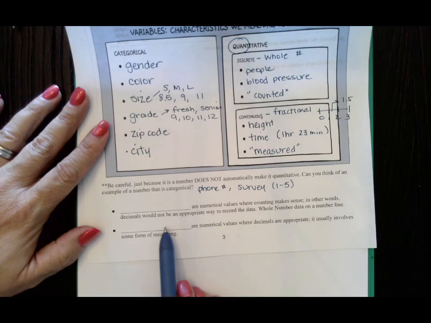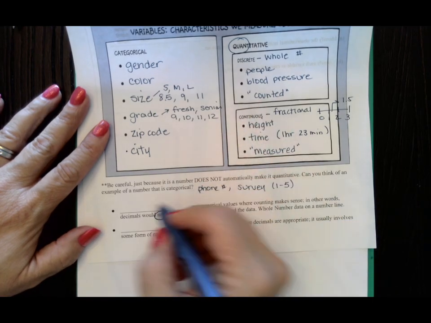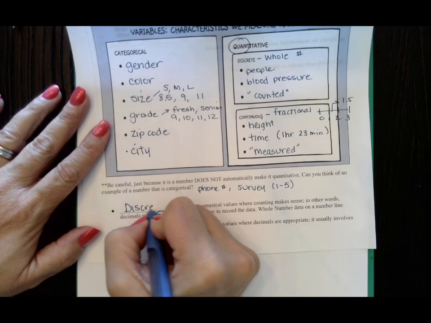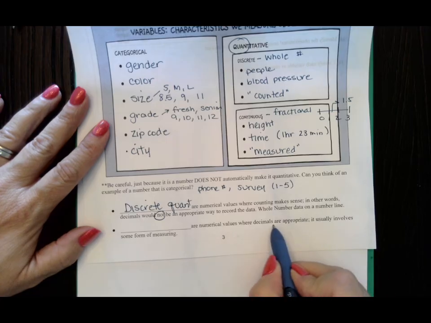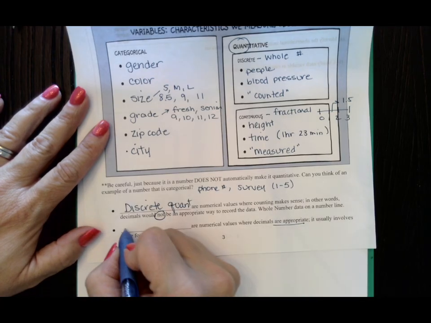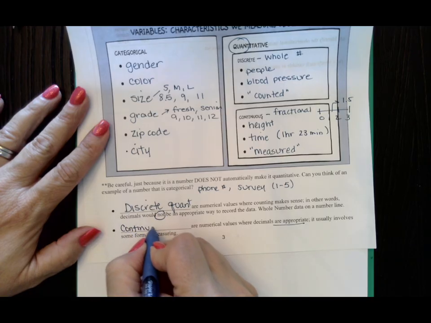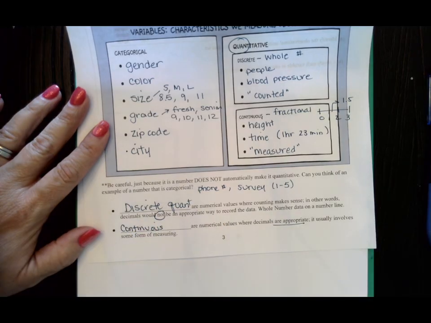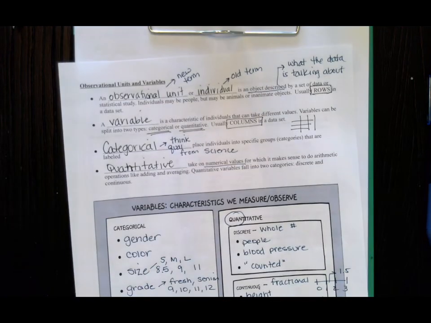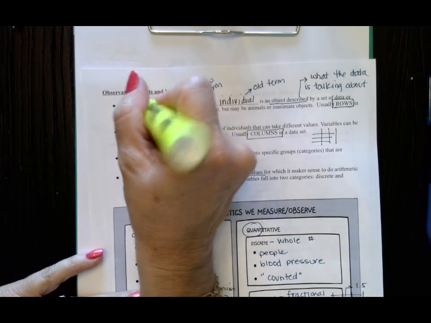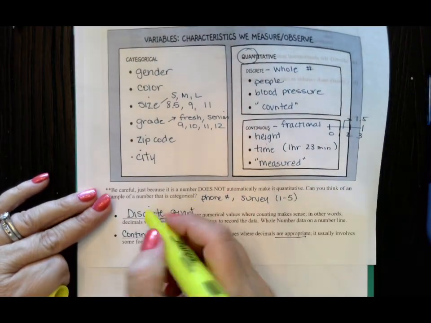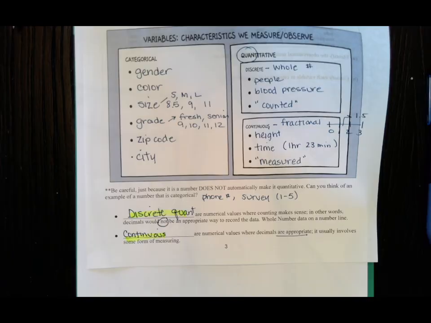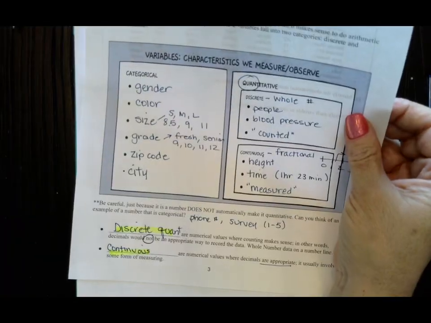All right. So numerical values where counting makes sense, in other words, decimals would not be appropriate, we showed that up there. That is a discrete quantitative. And numerical values where decimals are appropriate would be continuous. And so when we look at our definitions over here that are the most important: the observational unit, the term variable, categorical, quantitative, and then within quantitative, discrete and continuous. Those are all the important definitions you need to know.